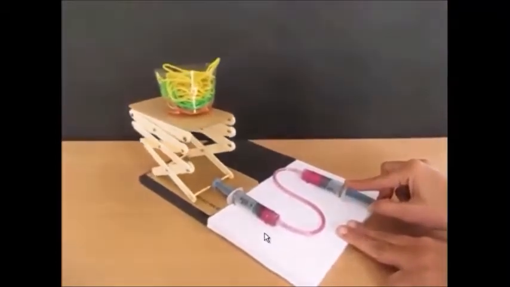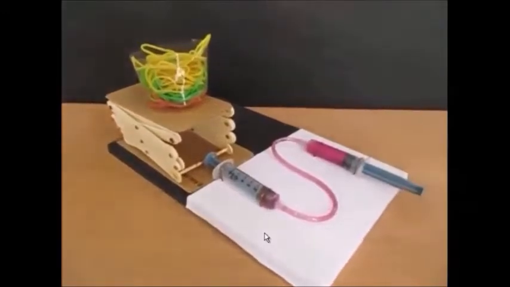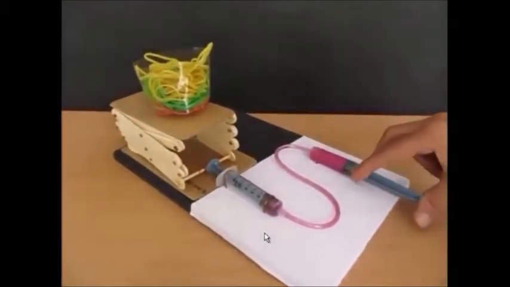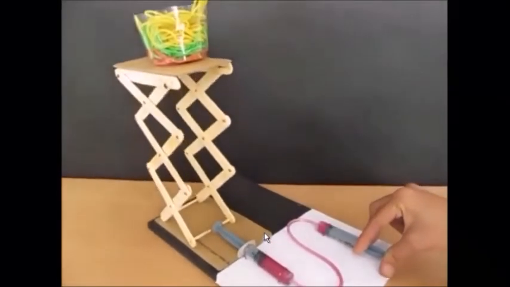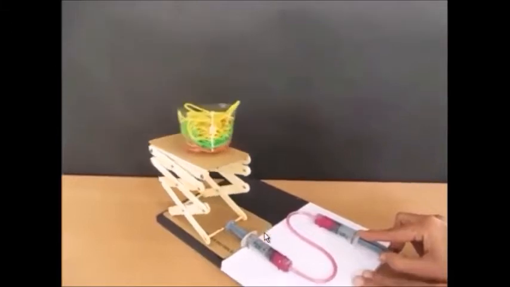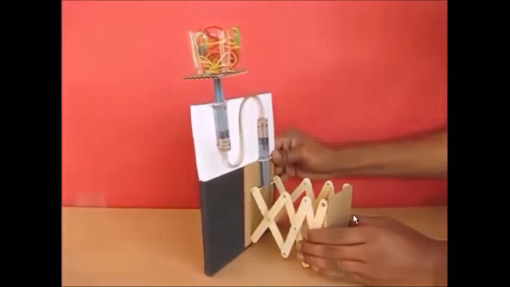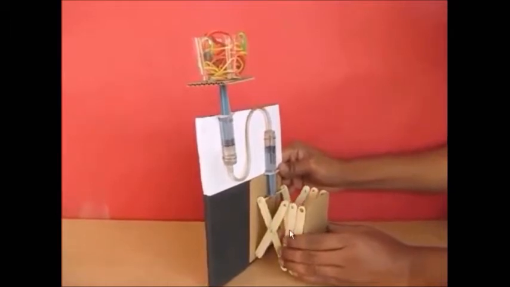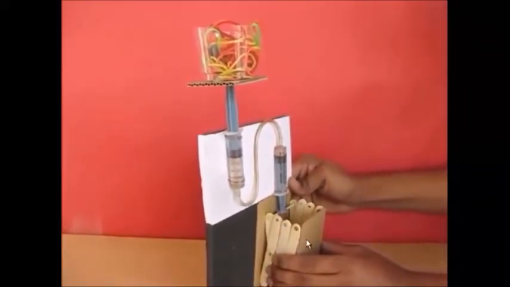To convert it into a real jack, where we push the jack for a small distance and lift higher loads, we just have to invert the assembly. In this case, you can see that we are pushing the whole ice cream structure for a larger distance to lift the load for a small distance.